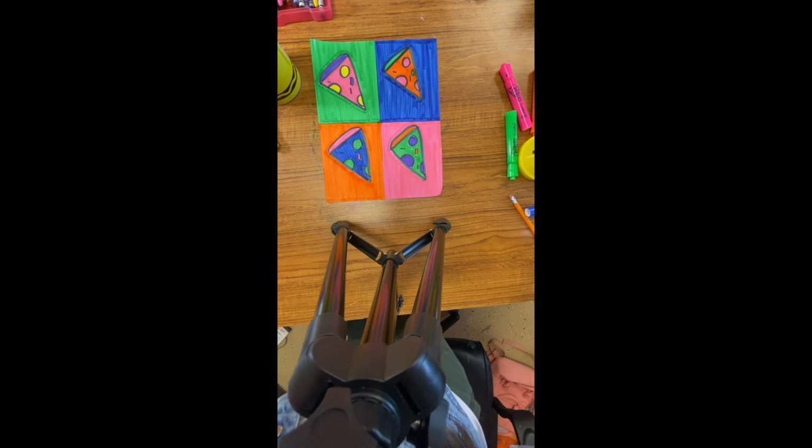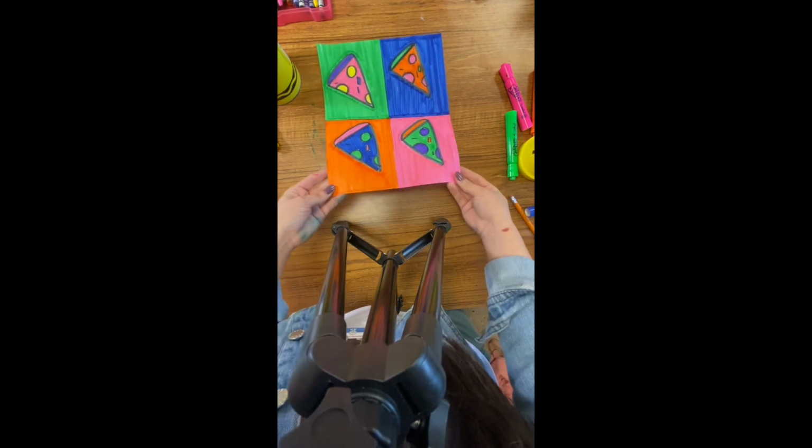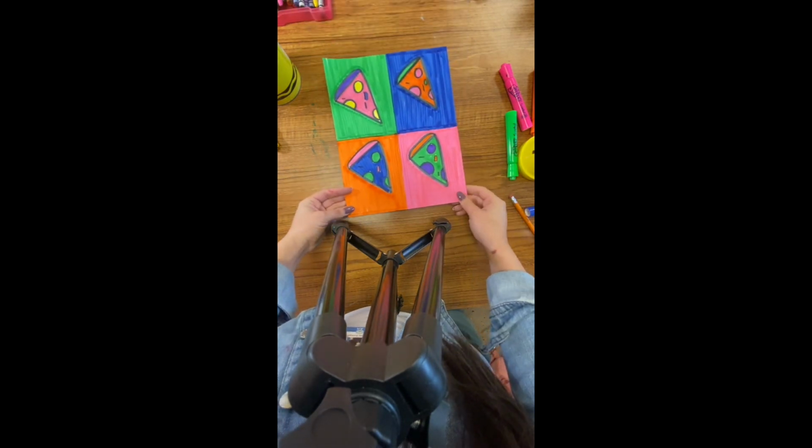Girls, we're all done with our pizza pop art. I'm going to call it that. And this is what it looks like when it is all done. It is colorful, it is bold and bright.